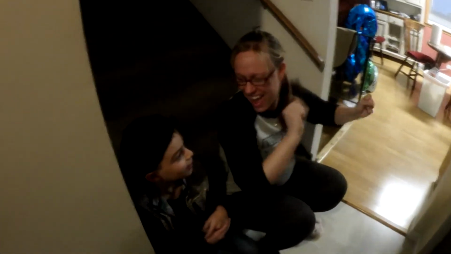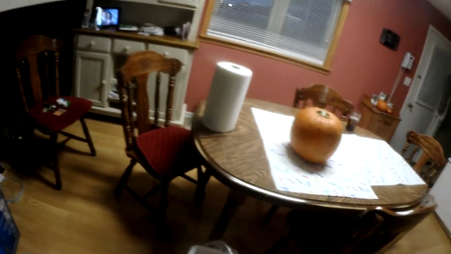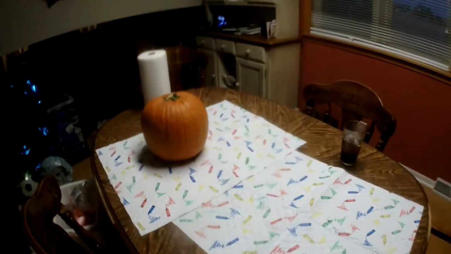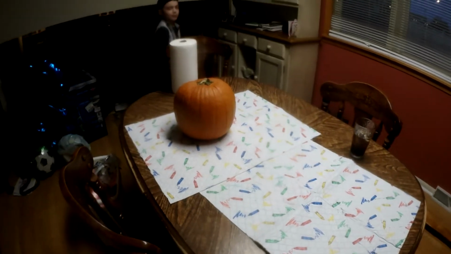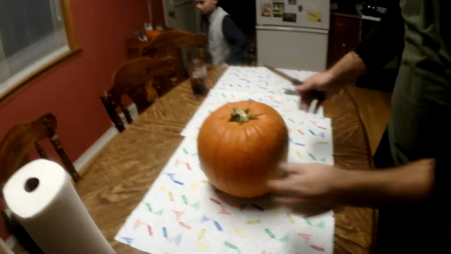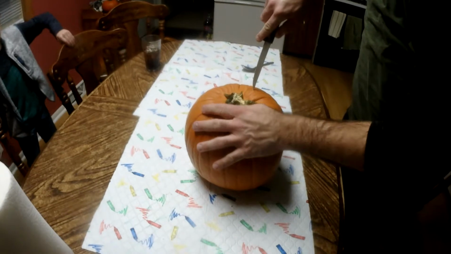Alright, what time is it, guys? Pumpkin carving time! Yay! 6:06. Alright, we're getting set up here. And we got 3.5 pumpkins. What? 3.5? Yeah. We're not carving those. We're not? All right, he's gonna butcher the first one.